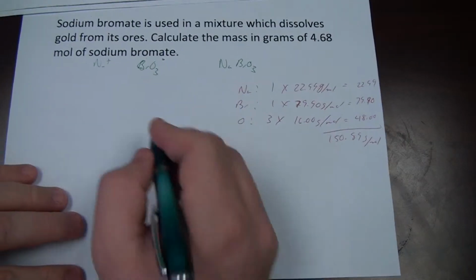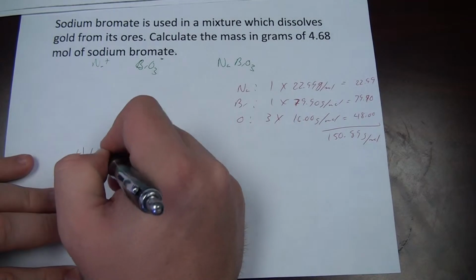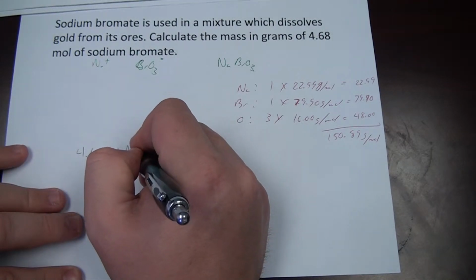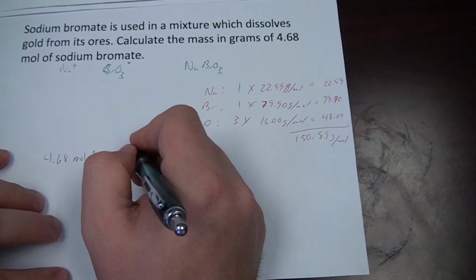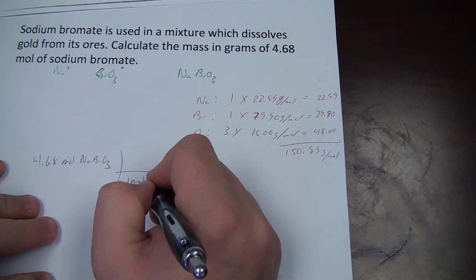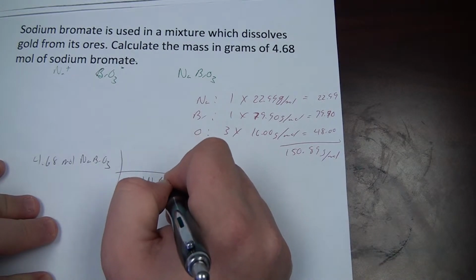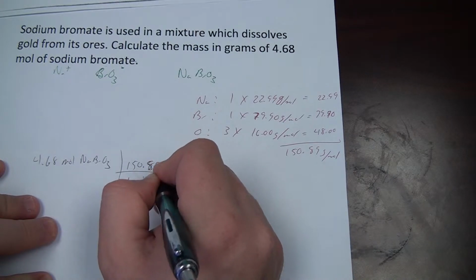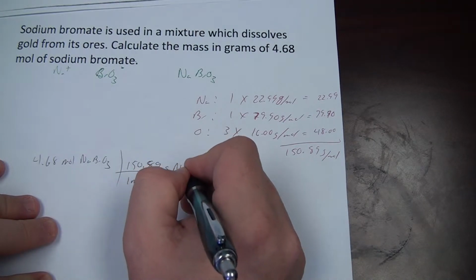Again, repeat the process we did in the last problem. We're going to take the moles that we have, 4.68 moles of sodium bromate, times its molar mass. 1 mole of sodium bromate is 150.89 grams.